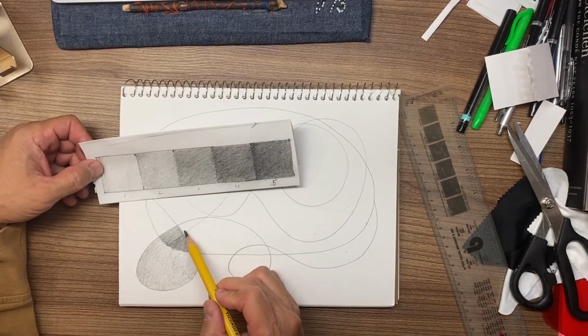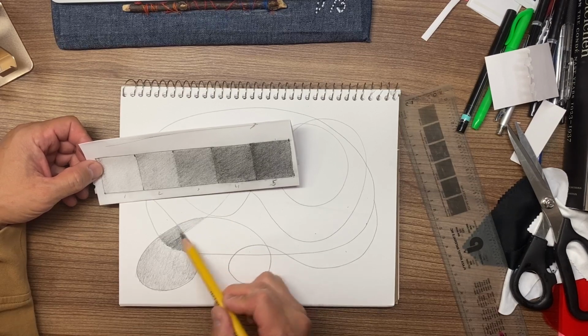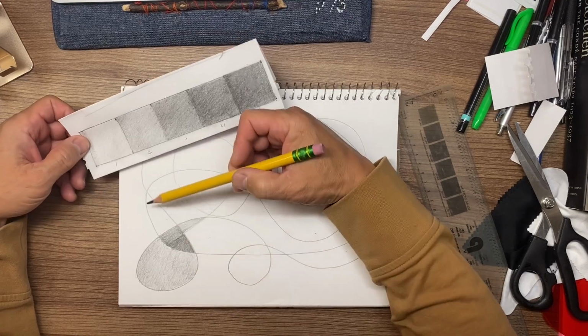Okay, so the next shape on the other side, I'll go back to a number 1 or a number 2, kind of light. This will be fairly light. This will be light.